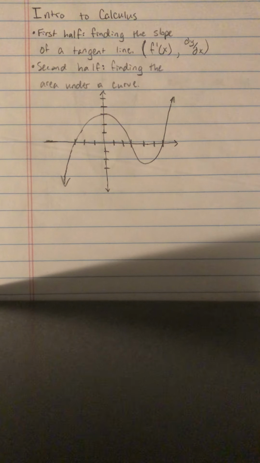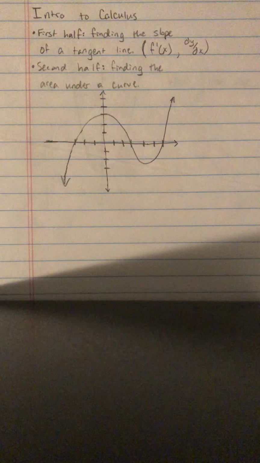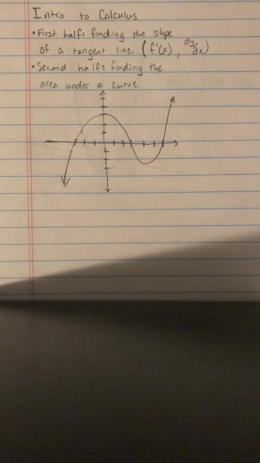Hello everyone. We're actually going to skip section 5.5 and move on to the very last thing that accelerated pre-cal always does, and that's just to get a little introduction to calculus. We're going to talk about some limits, maybe get to continuity, mainly just trying to get into limits and the very first part of calculus.